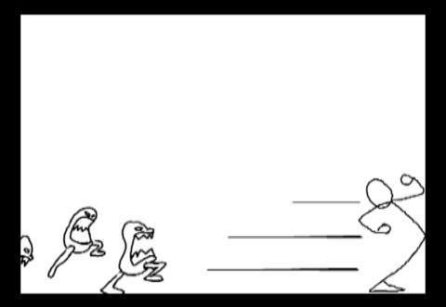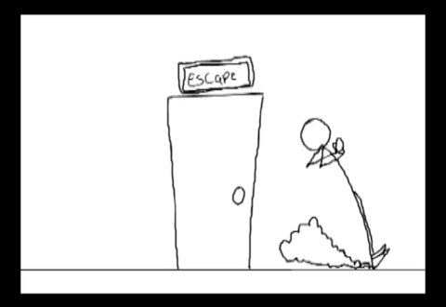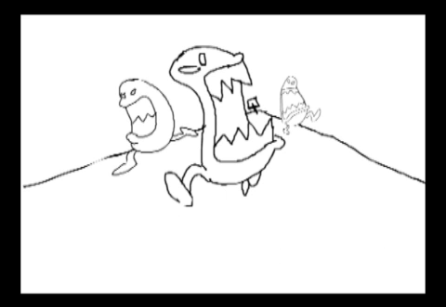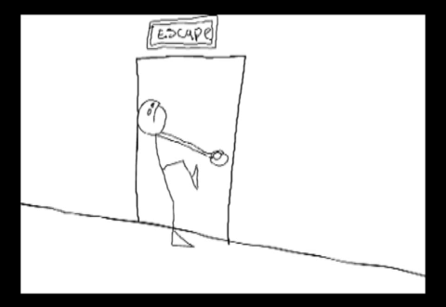For example, let's say your character is being chased by a bunch of angry monsters. He's trapped at a dead end, and his only hope for escape is to get through this door. Your audience already knows that he is being chased by the monsters, but what they don't know is that the door is locked. So the purpose of this scene is to show the audience that the door is locked.